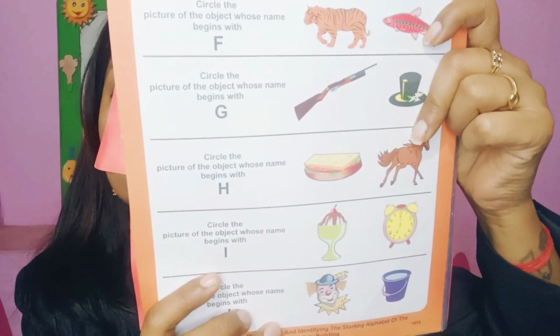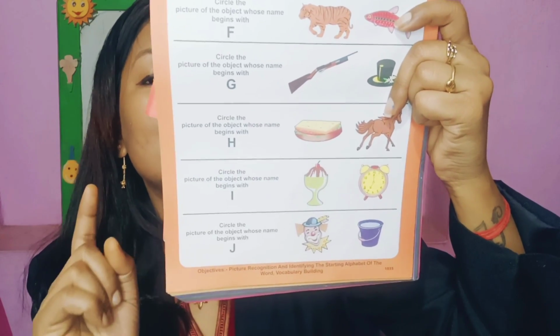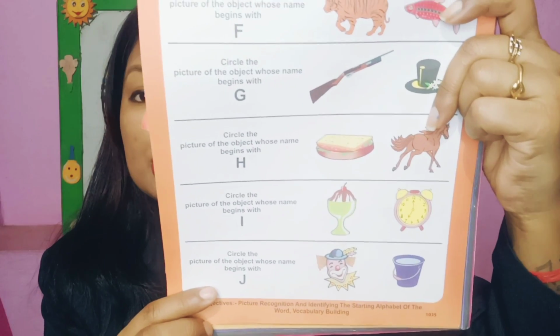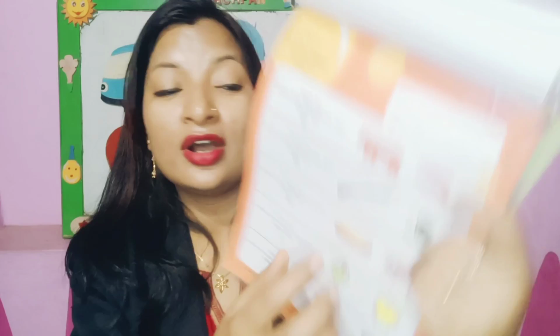After that, I for ice cream, yes. We will circle this ice cream only. After that, J for joker, circle this joker. So this is very good way to teach our children about alphabets and phonic words.